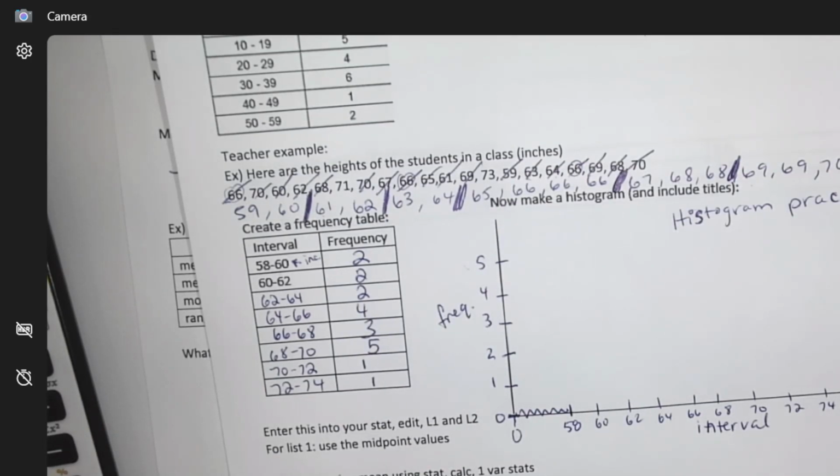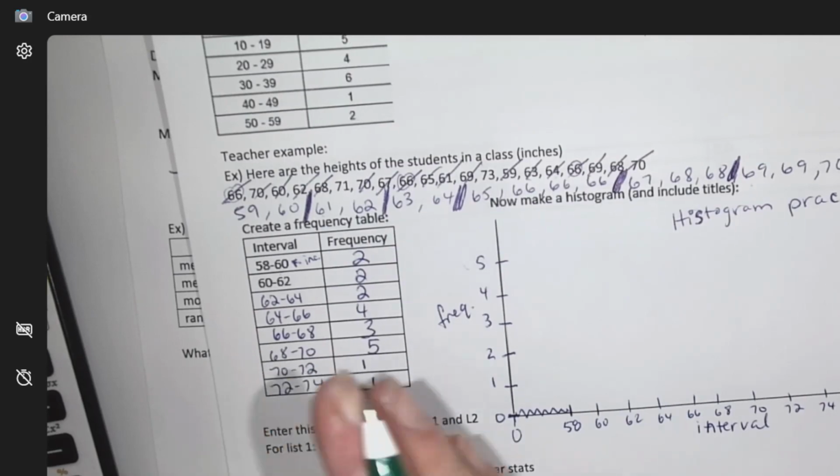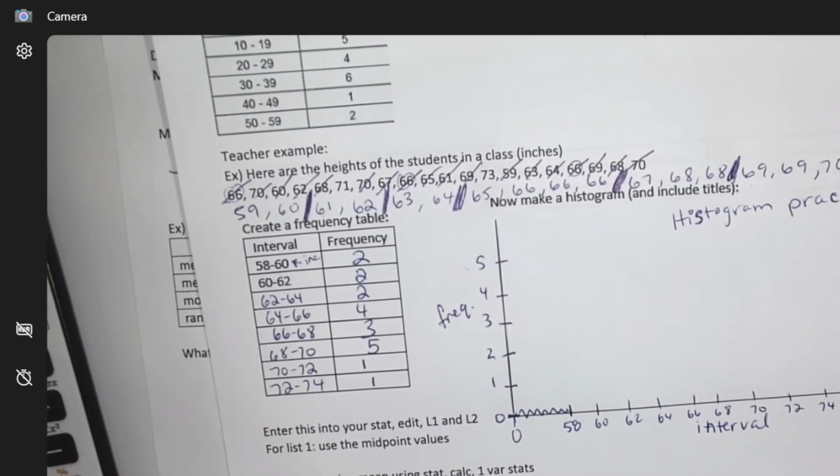Okay, so that squiggly is me showing you that there was a big gap, because think about starting at 0 to 74. You would have a lot of useless space, right?